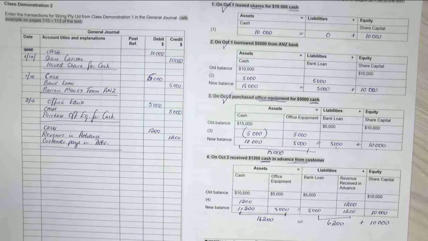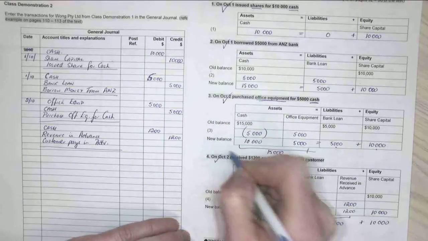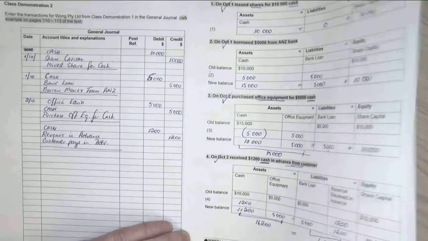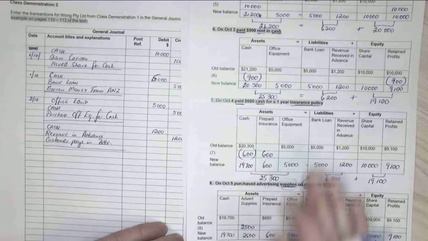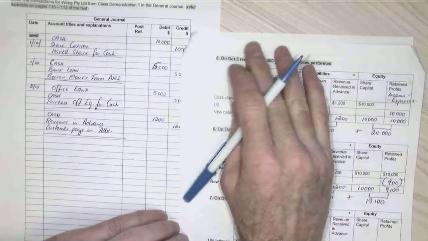Okay, is everyone okay with that? Everyone up to speed? Yep. Alright, cool. So that's transaction number 4. Let's flip the page over. We've got transaction number 5.